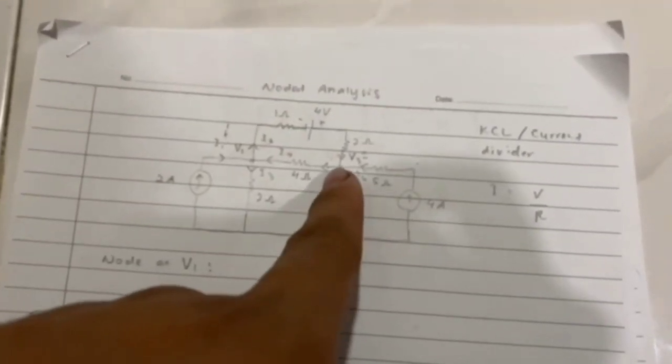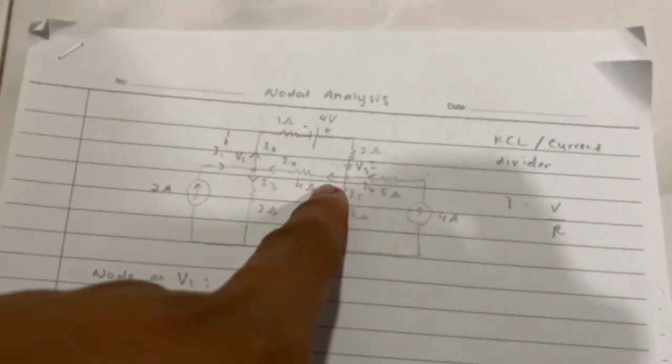So the currents exiting the node V2 are I4 and I5.